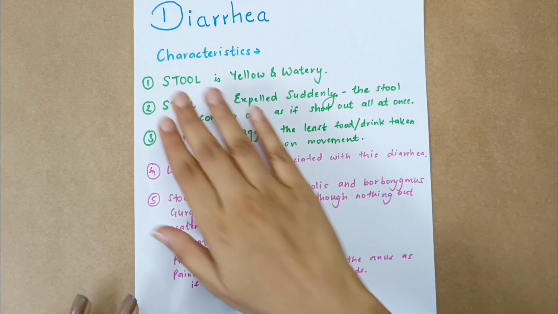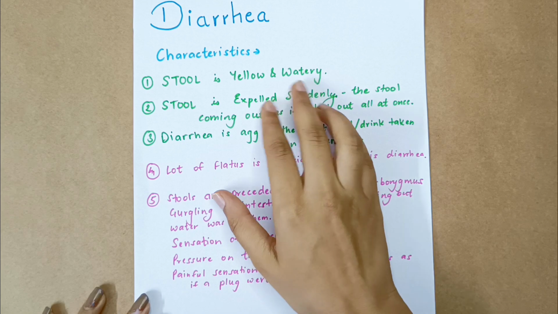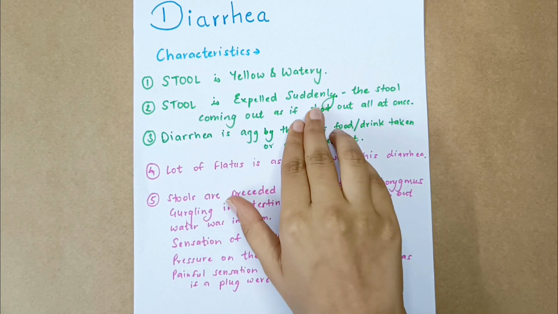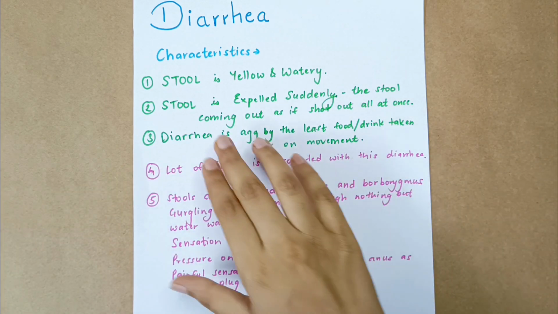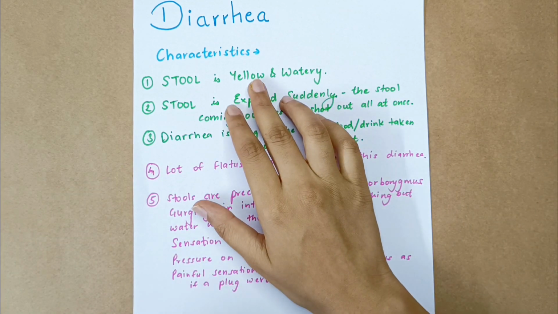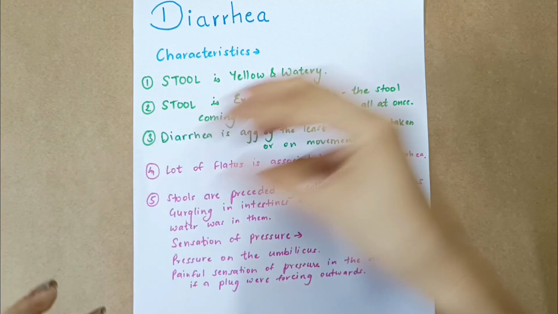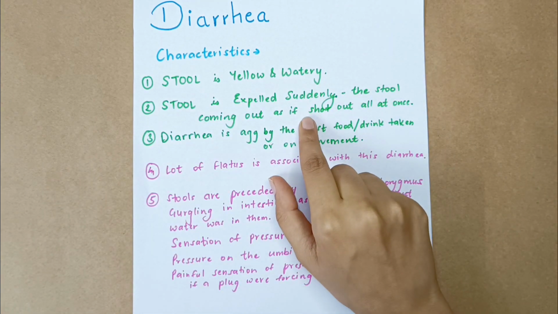The first point: the stool is yellow and watery. The stool is expelled suddenly, coming out as if shot out all at once. So it just gushes out, which is very characteristic. First, it is yellow watery. Second, it is expelled suddenly, the stool coming out as if shot out all at once.